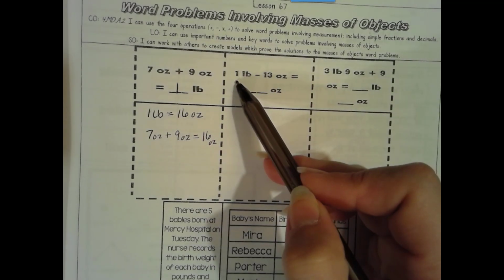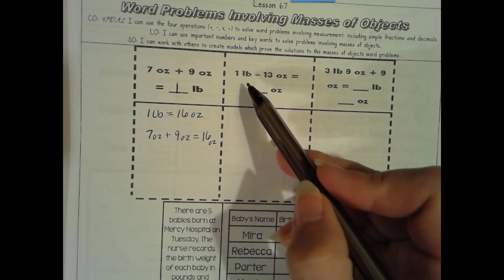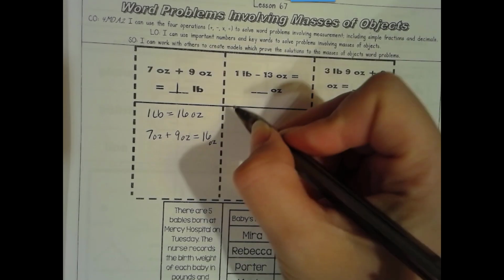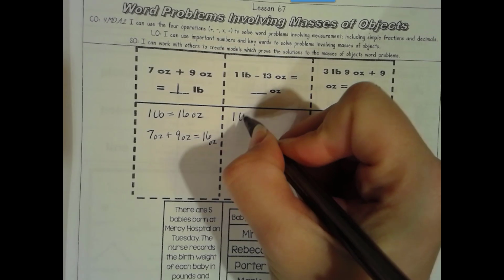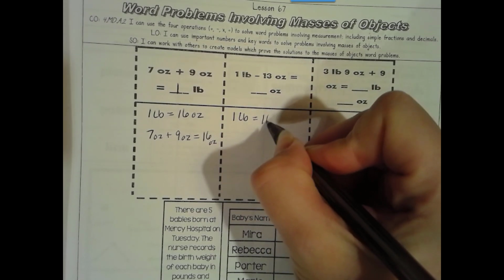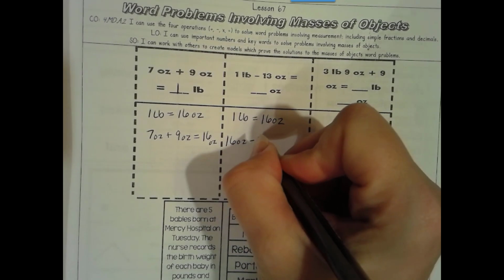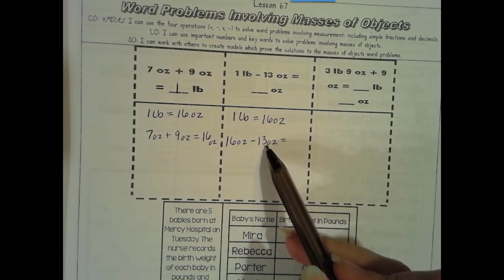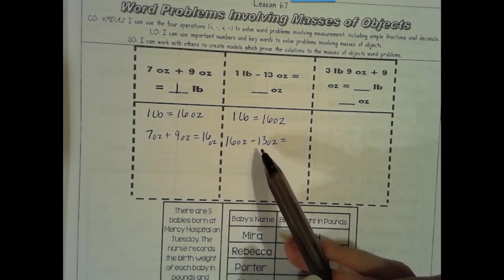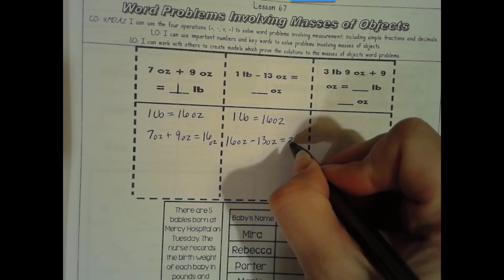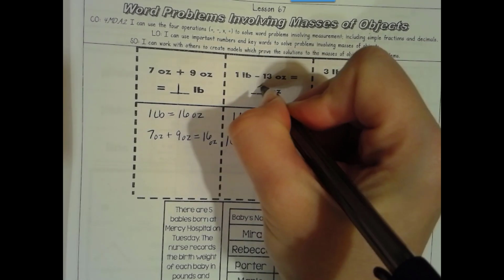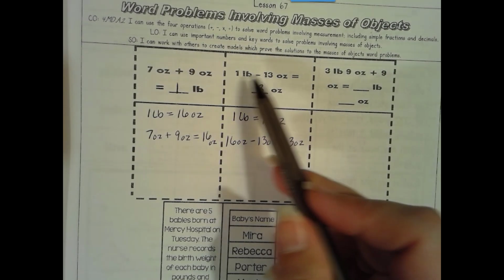Here, 1 pound take away 13 ounces. These are not equal units, so I have to change my 1 pound into 16 ounces so that I can subtract and see how many ounces are left. So 16 ounces take away 13 ounces. Well, 16 take away 13. The difference between those, it's only 3 away. So I have 3 ounces left over. They have to be the same units.